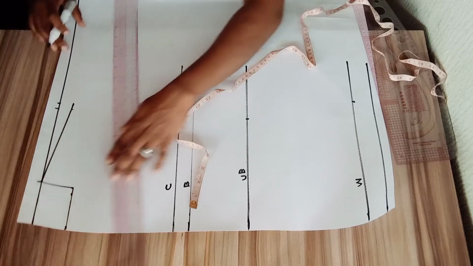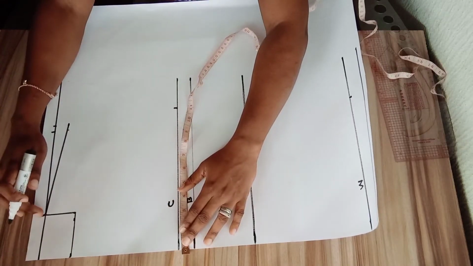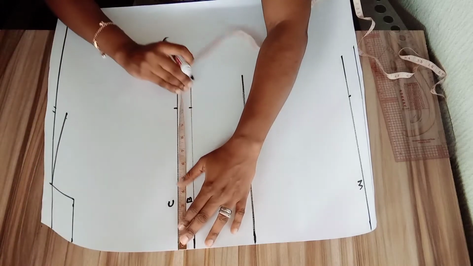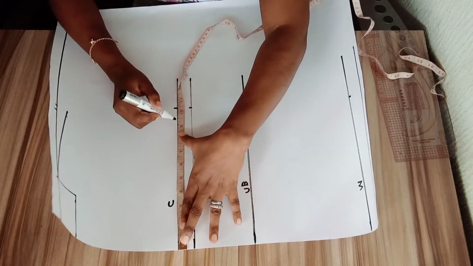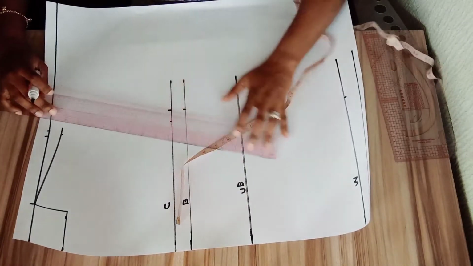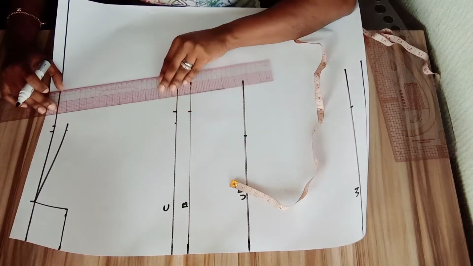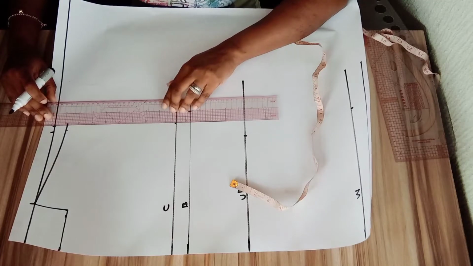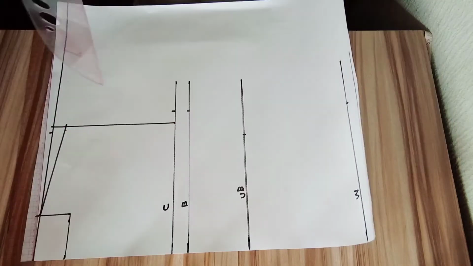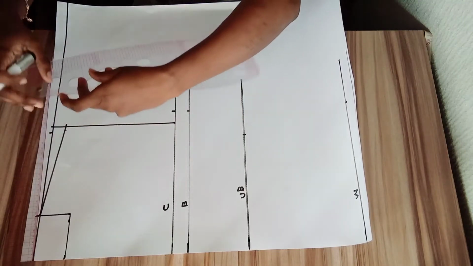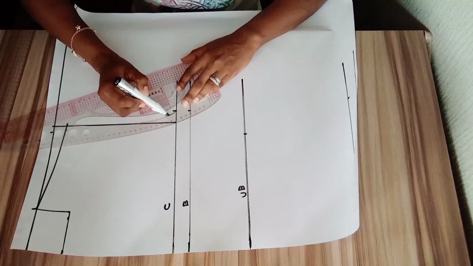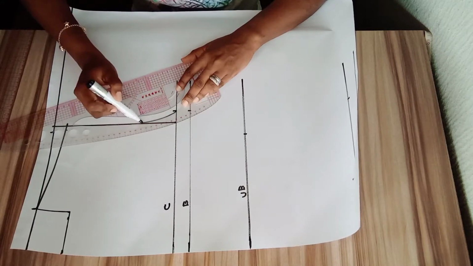Remember, I marked 9.5 inches on this line. I'll also mark that on the chest line, 9.5 inches, and I'll connect into a straight line. Now I'll draw the curve for the back armhole with my curved ruler.